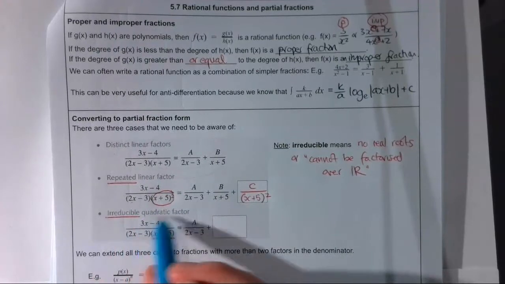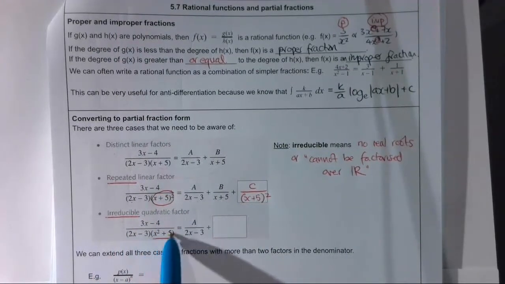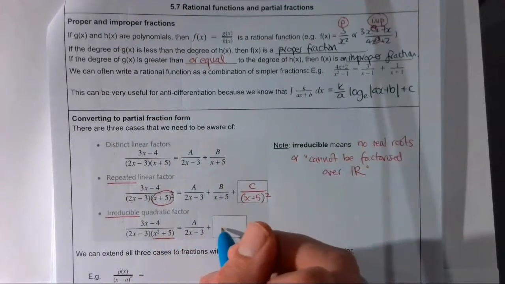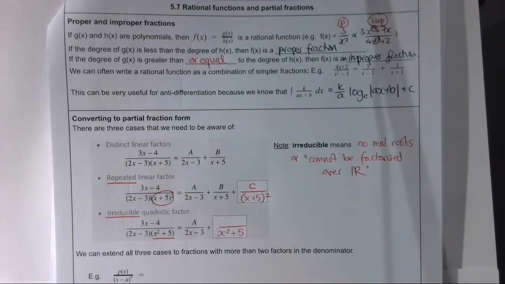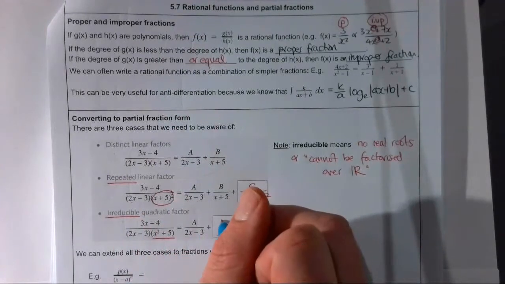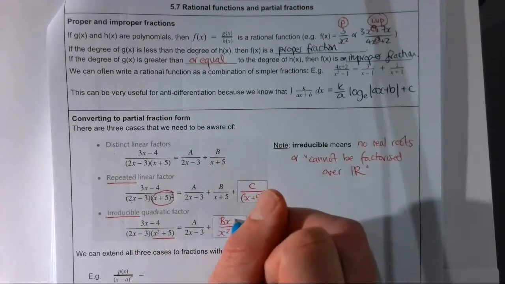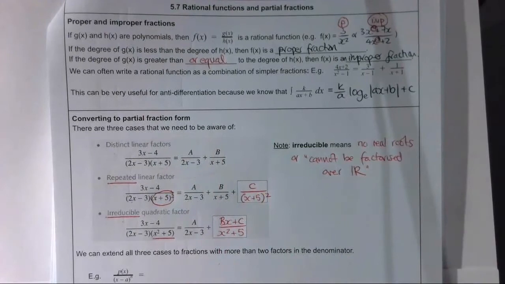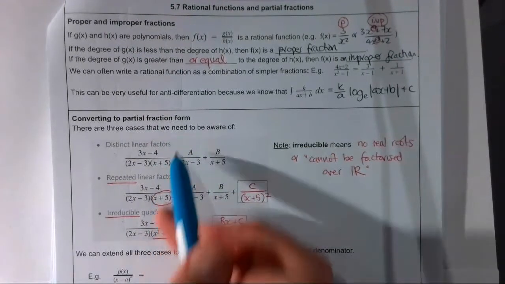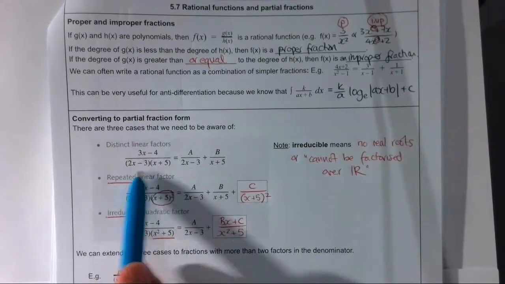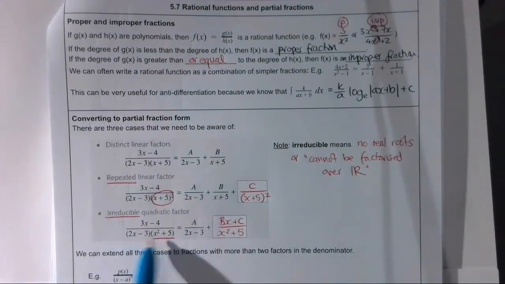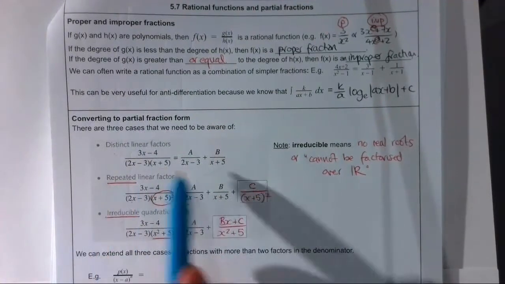If we have an irreducible quadratic factor, so the x squared plus 5 here, we need to fix that with another constant, but what we do here is we end up with Bx plus C on the numerator. So these are our three forms, really. We need to memorize these, and then depending on what the denominator of the question is like, we know exactly which form we need to take.